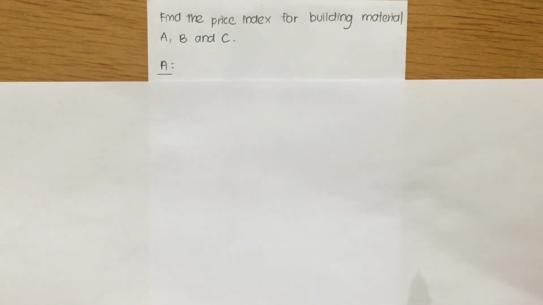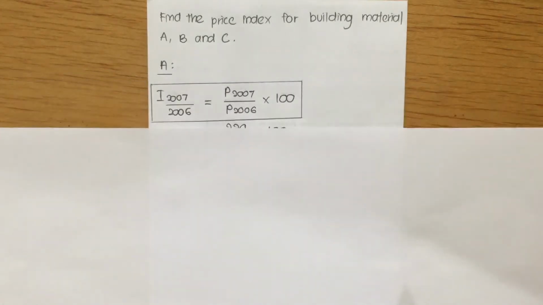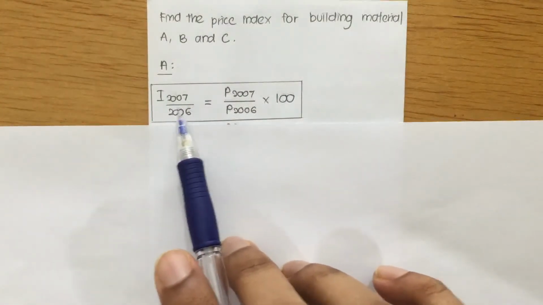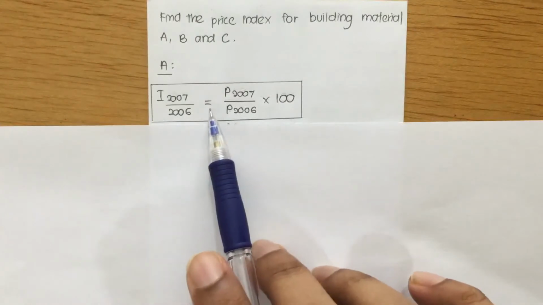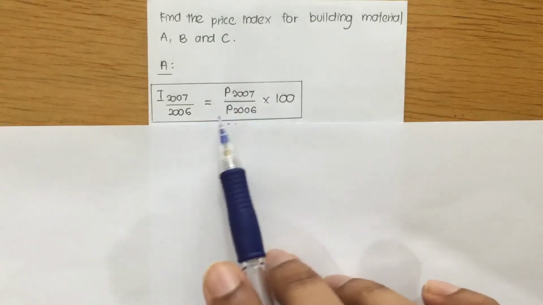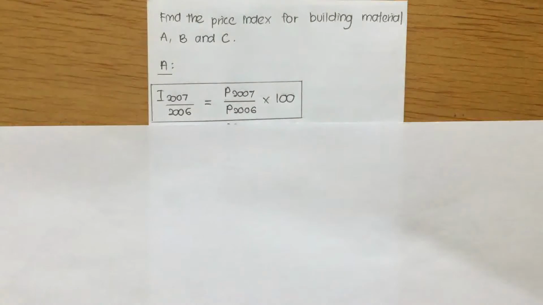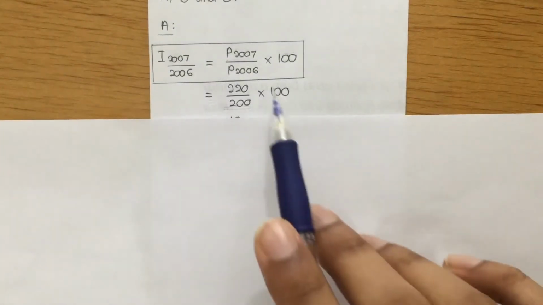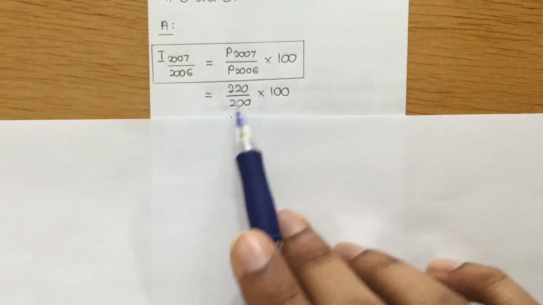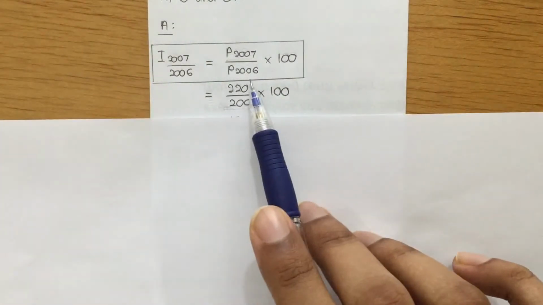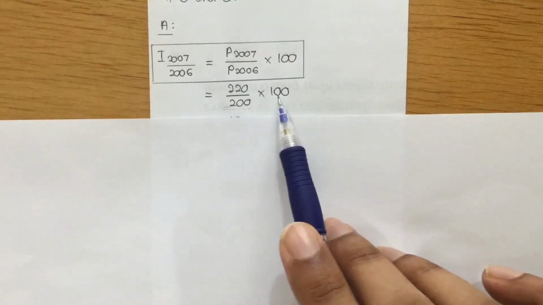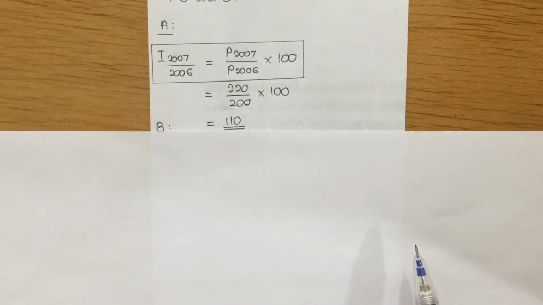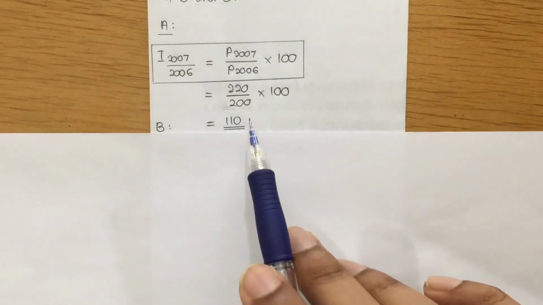For the price index for building material A, this is the formula we're going to use. Price index of year 2007 based on 2006 equals the price of 2007 divided by the price of 2006 times 100. So the price of year 2007 is given as 220 divided by the price of 2006, which is 200, times 100. When you calculate this, you should get your answer 110. This is for building material A.